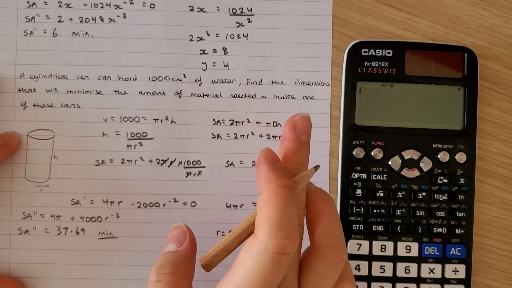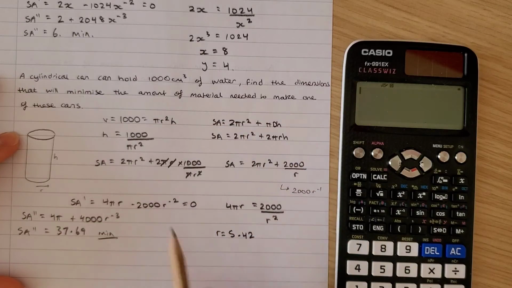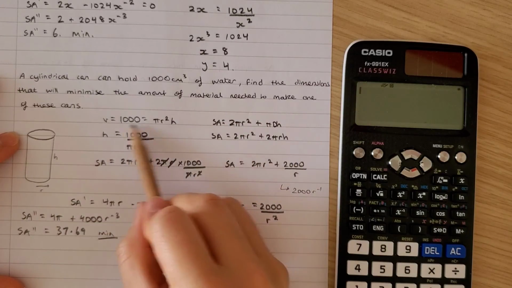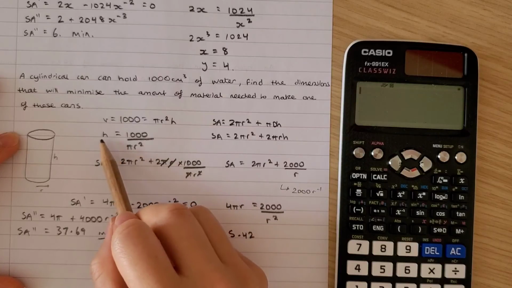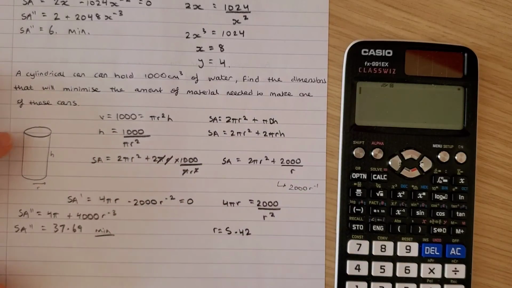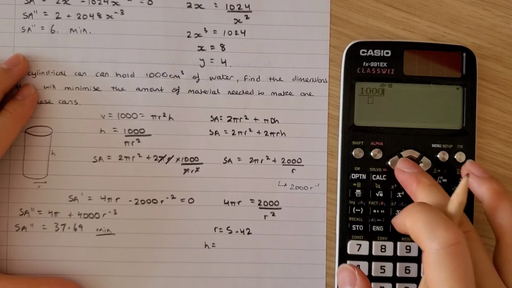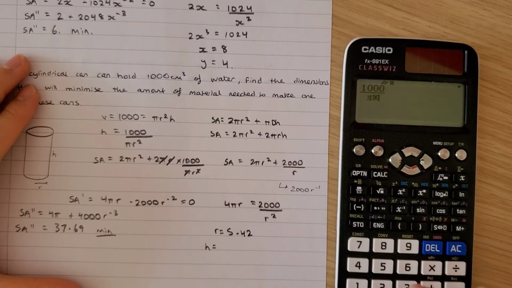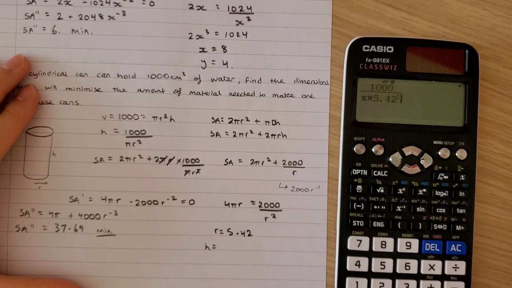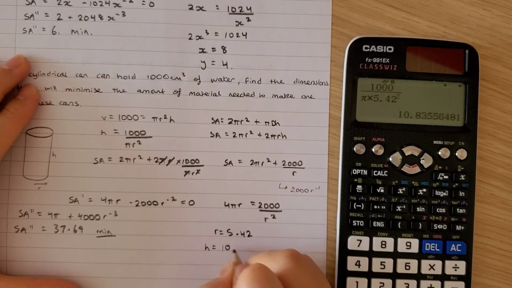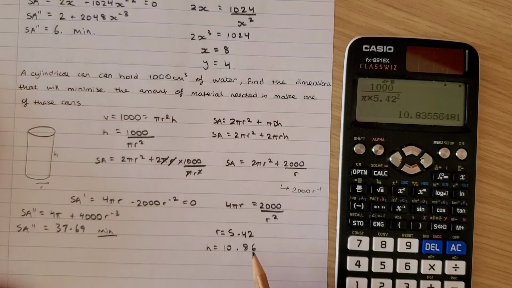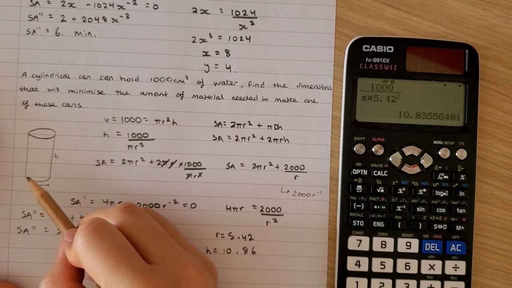Now that we've got a radius, we want to find the height, right? Because it asks for the dimensions, so we need r and h. We have an equation for volume here. So h equals 1000 over pi r squared. So h equals 1000 over pi times 5.42 squared. And we have our height. So with these two dimensions, we've got the minimum.